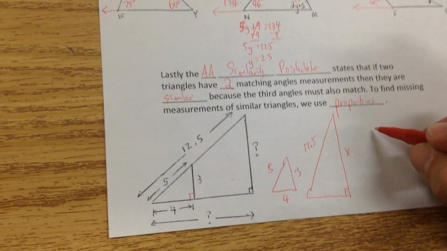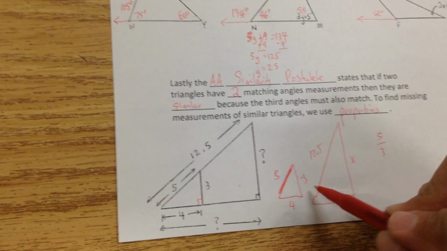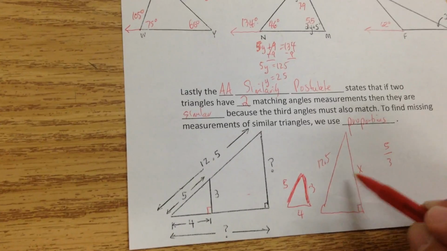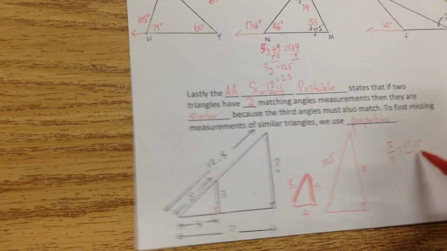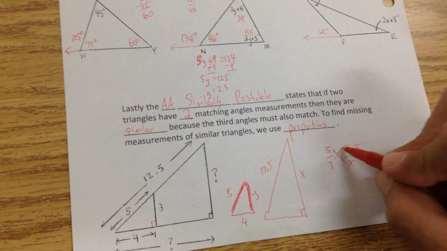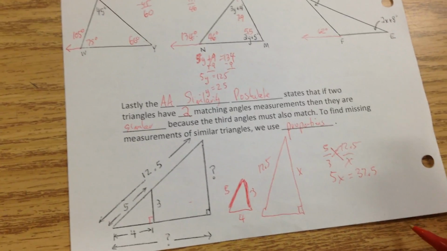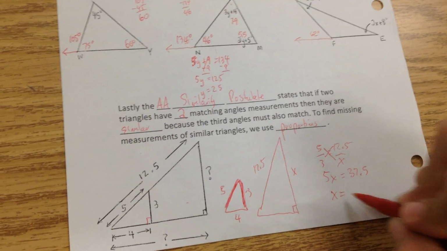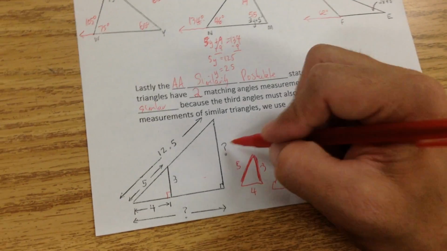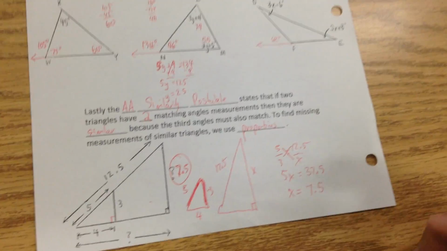5 over 3. I'm using the matching side. So I did this line here and this side. The straight up line, okay? So over here I'm going to do the same thing. 12.5 over x. And all I need to do is just cross multiply. I get 5x equals 37.5. And then lastly, I divide 37.5 by 5. And I get 7.5, and now I know that this line right here is 7.5. Okay, so that's how that's going to work.